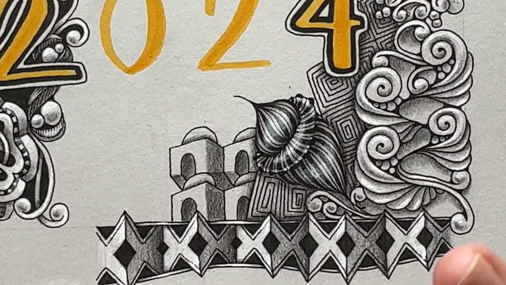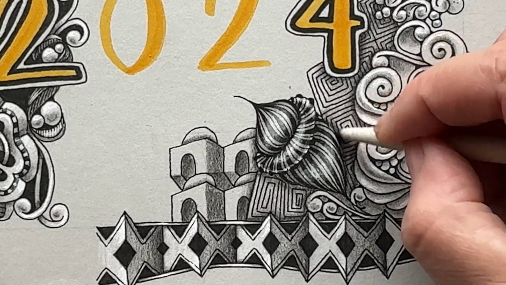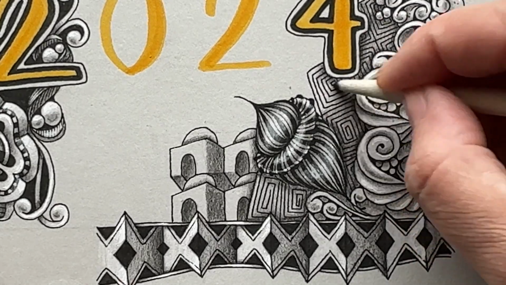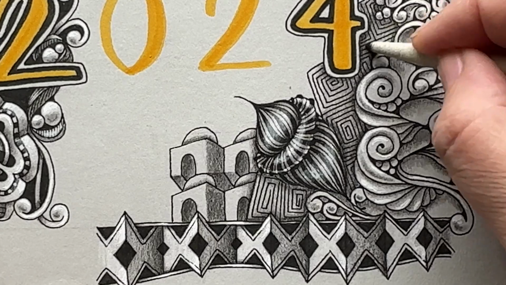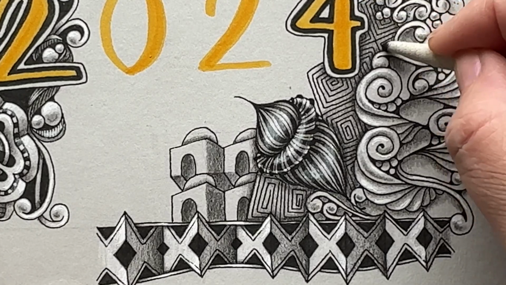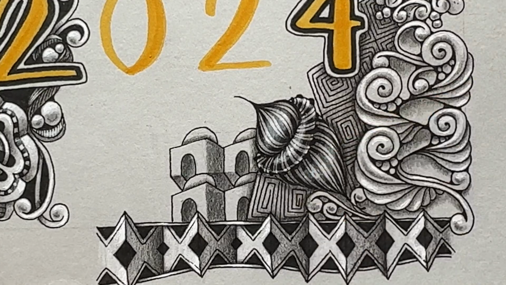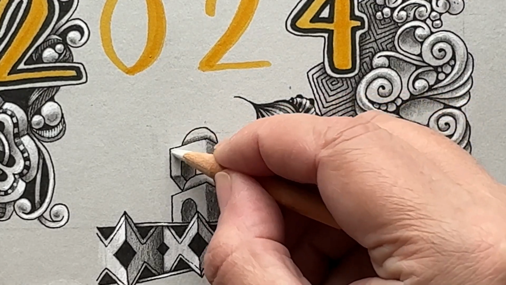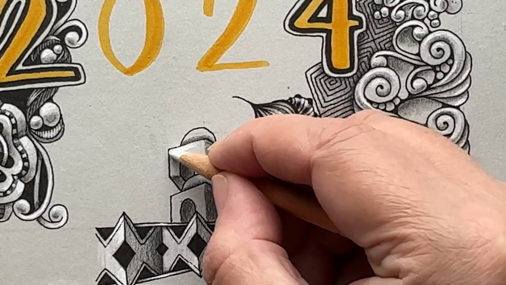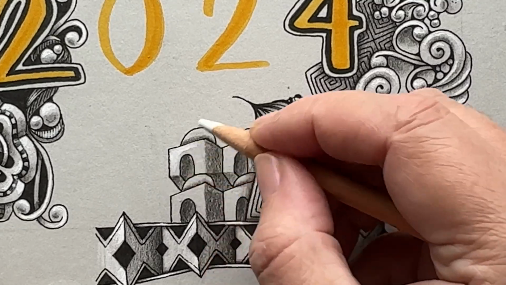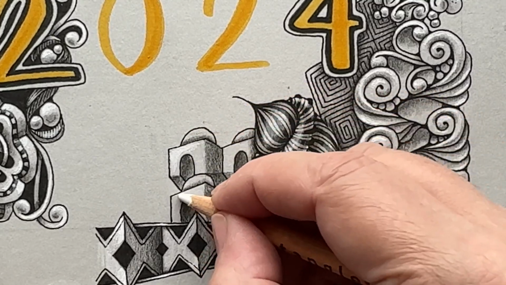So now that I added some shade to this background, so basically the tangle became a background texture of sorts, I will also add some highlights to these little Caserene houses.